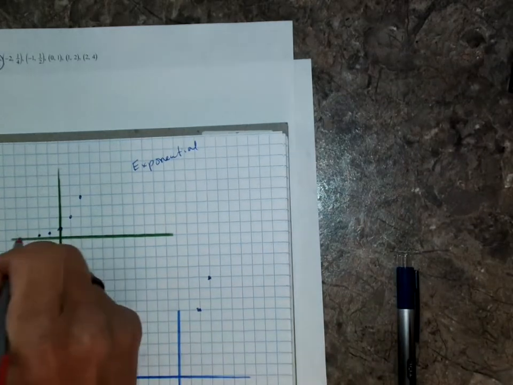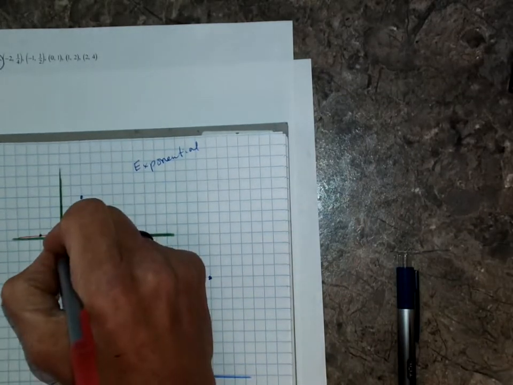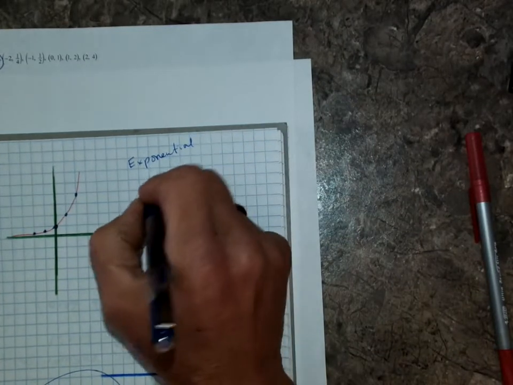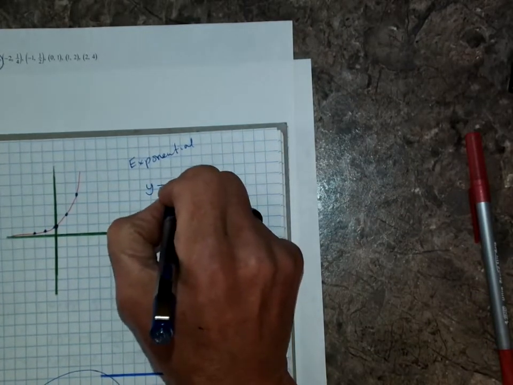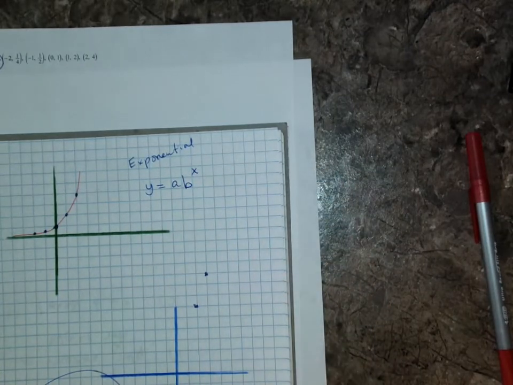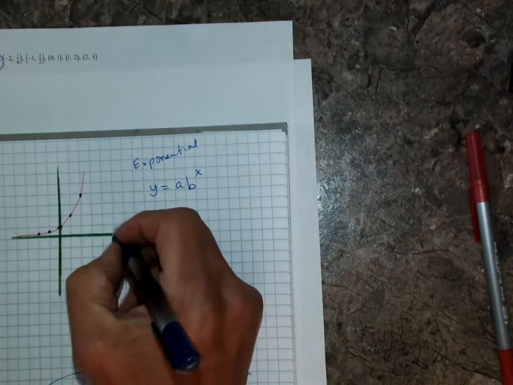See how it's curving up? Prior to connect the dots, it's got that shape, right? Almost looks like a J, right? So my equation is y equals ab to the x, okay? Now, here's where you got to pay attention. The a is always going to be the y-intercept.